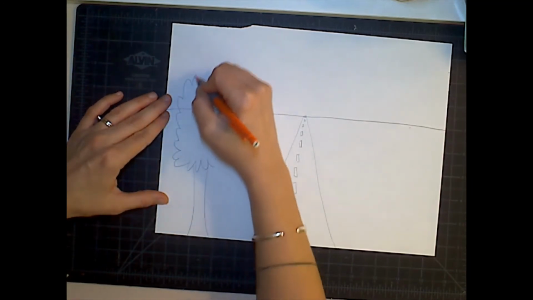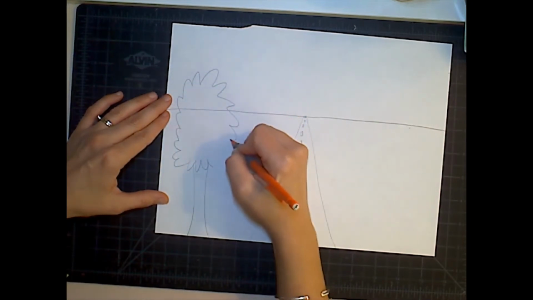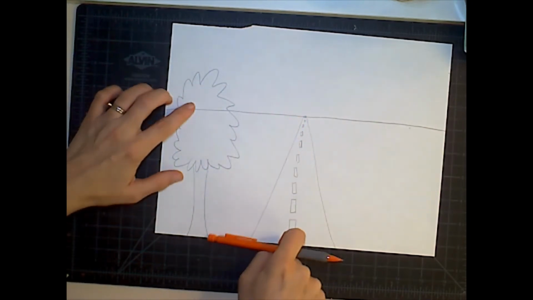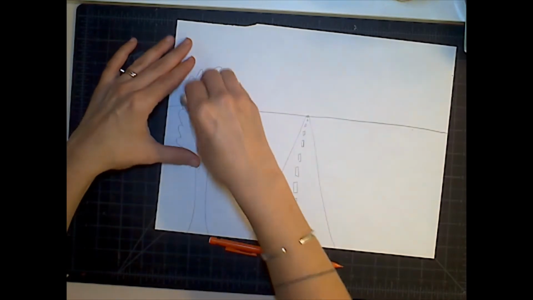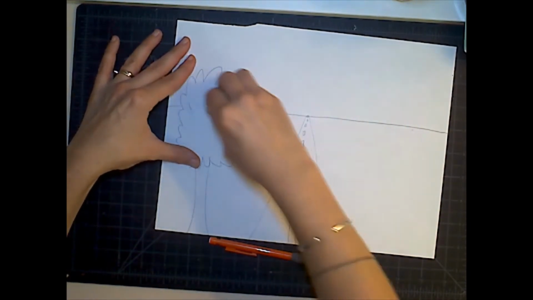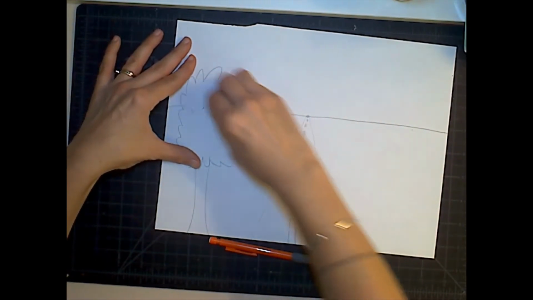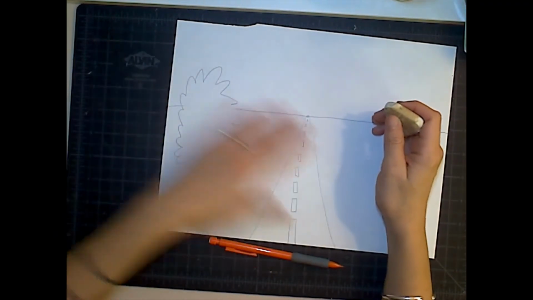I don't really know where I'm going with my imaginary planet scene, but I think I do want some trees. If your horizon line runs through the image you created, erase it. You can't see through a tree.